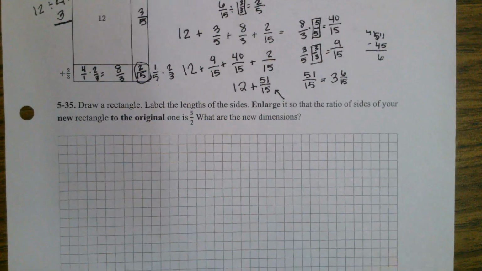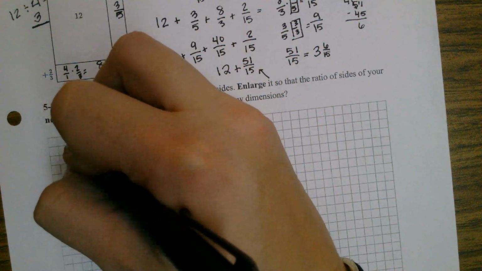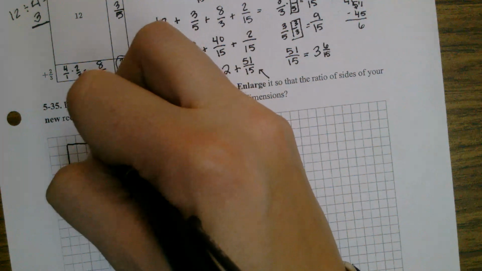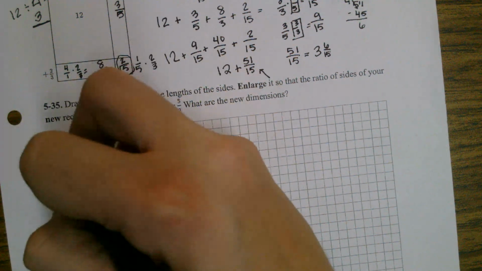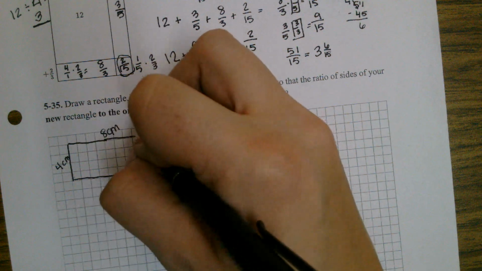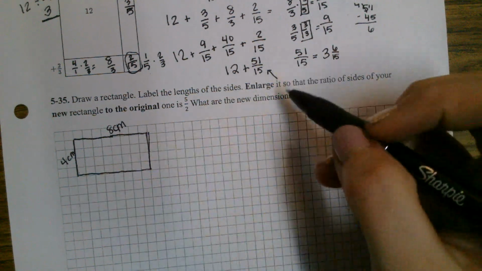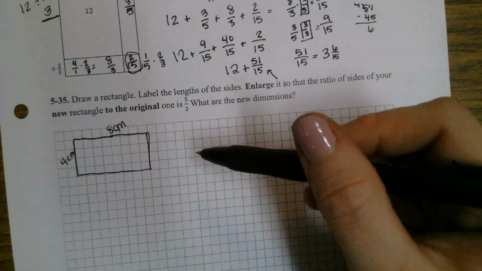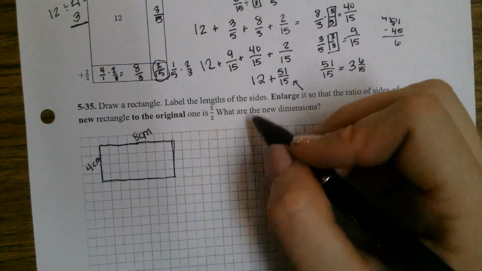Okay, problem 35. Draw a rectangle. Okay, so I'm going to draw a rectangle. I'm going to make this rectangle 4 high and 8 long. Okay, label the lengths of the sides. I already did that. Enlarge it so that the ratio of sides of your new rectangle to the old one is 5:2. What are the new dimensions?